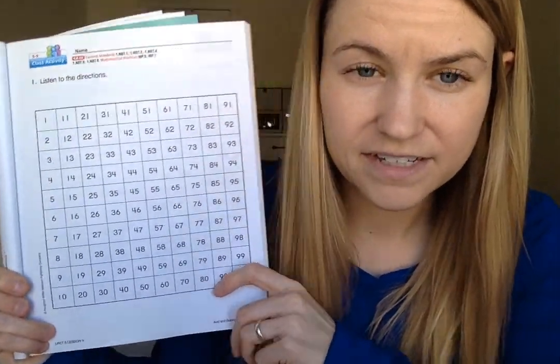Get your red crayon or your red marker, and I would like you to ring. Ring literally means just make a circle around. Ring every number with 5 ones in red. So every number on this grid that has the digit 5 in the ones place, you're going to circle with your red marker or crayon.